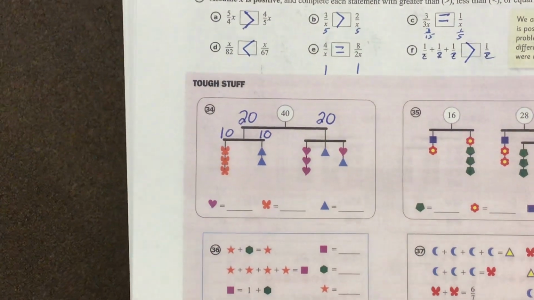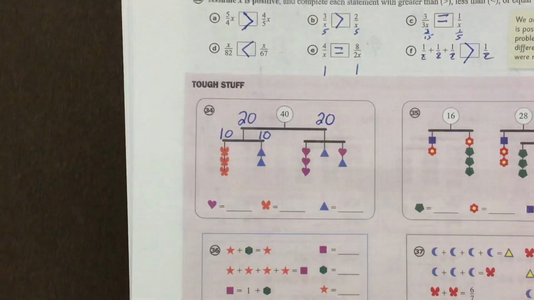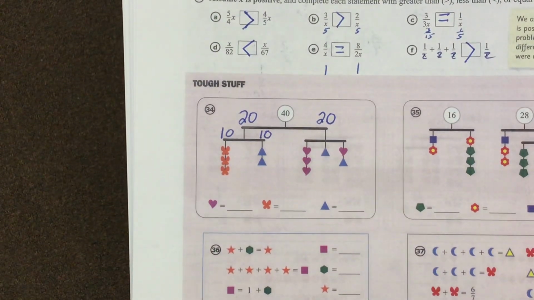Landon. 34. I'm guessing a little bit on this, but.